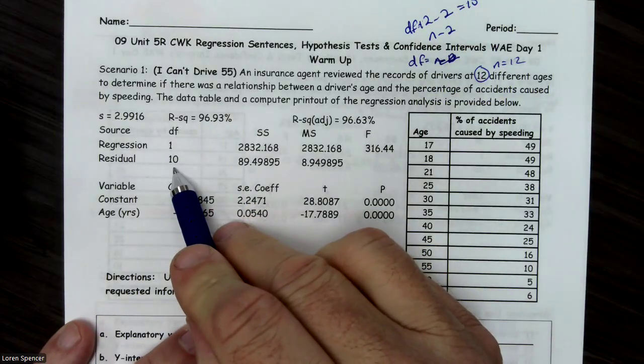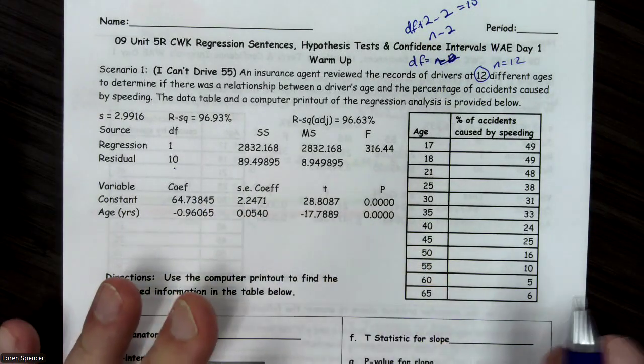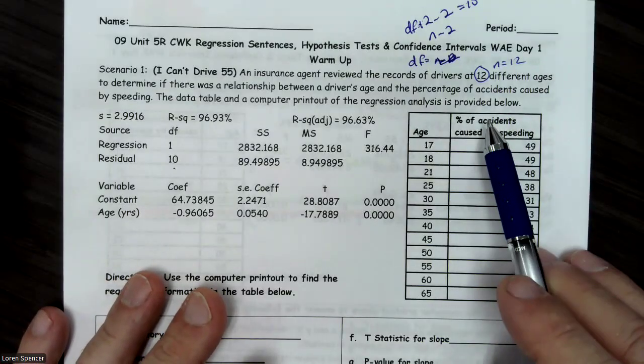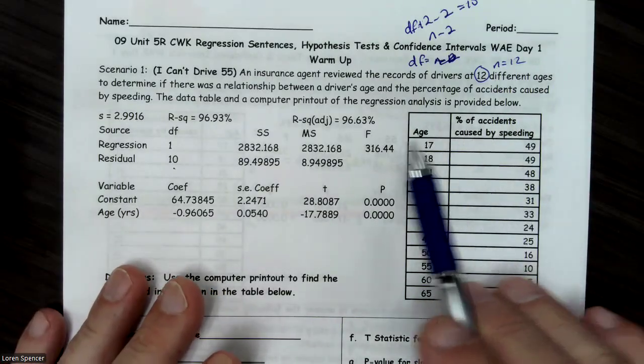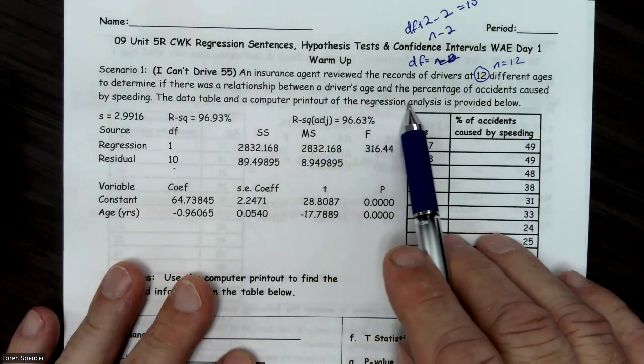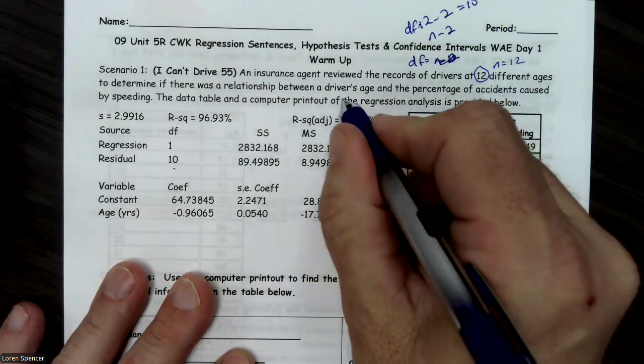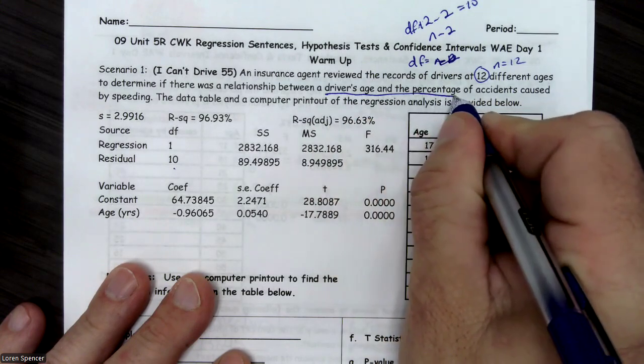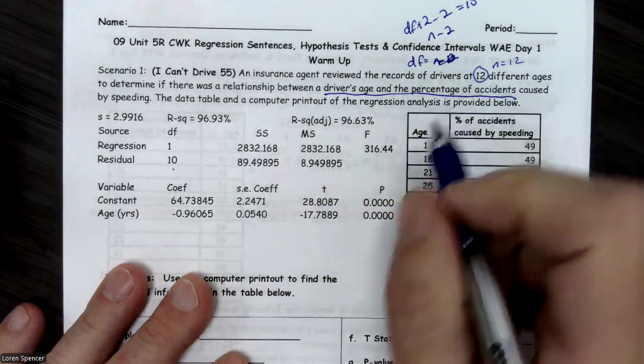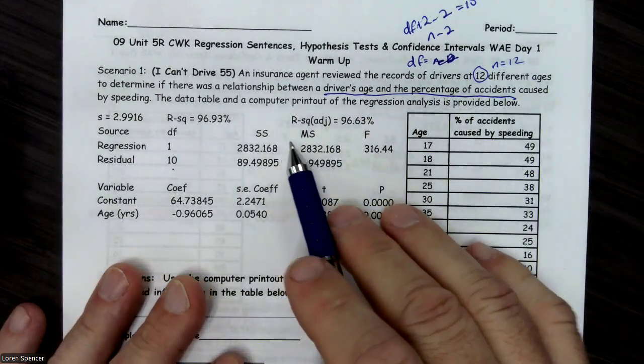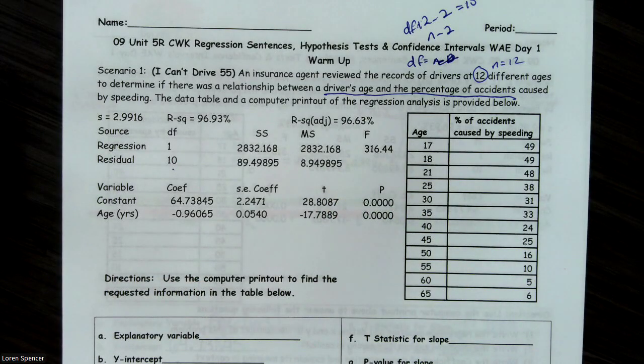And we notice there it is. All right, so that's our degrees of freedom. Not that they ask, and not that that's important at this point. Just wanted to talk about it. They want to see if there was a relationship between driver's age and the percentage of accidents. So right here, we have our two variables. Now we don't really know which one is our X and Y yet. The data table and printout of the regression is provided below.